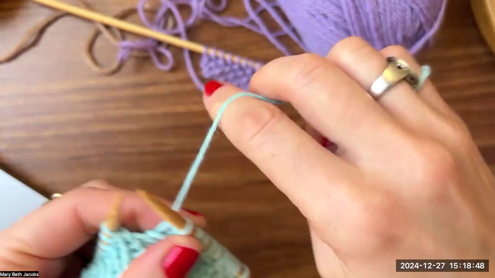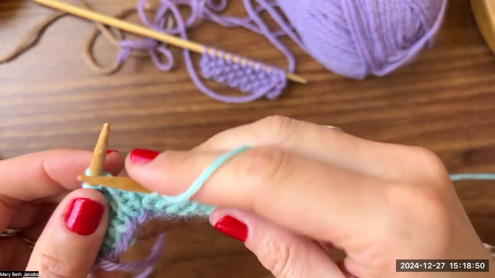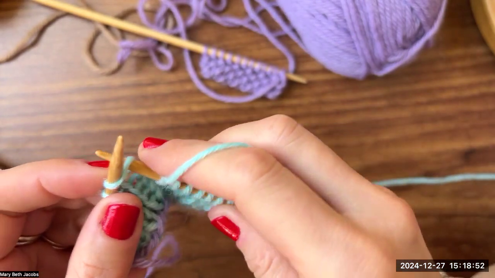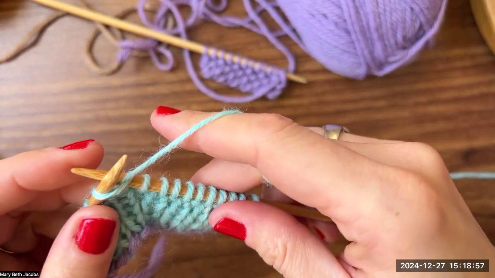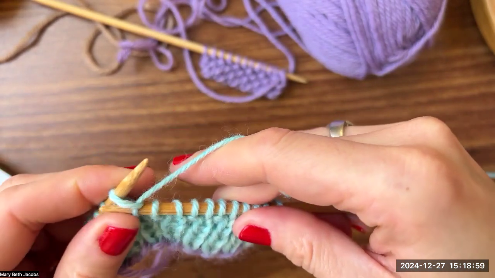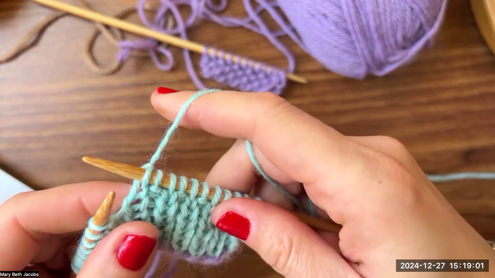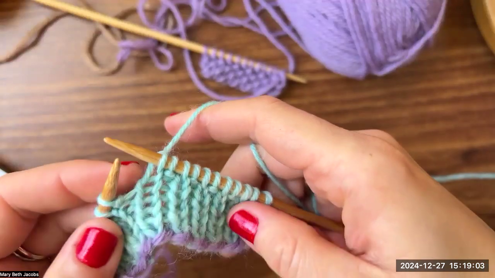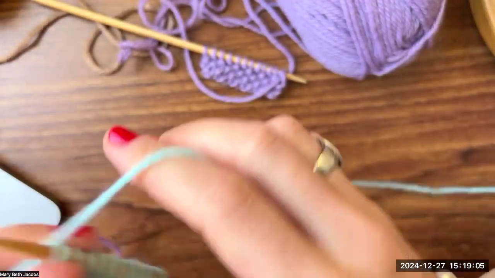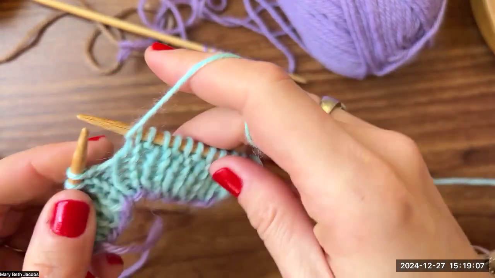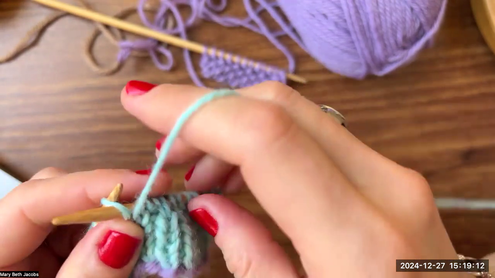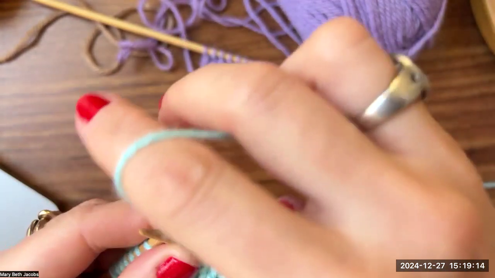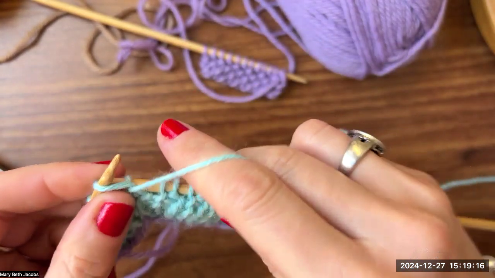I'm going to go under to the back, make my knit. Pull through. I'm just going to give it a little bit of tension. Under the needle. Oops, flip that around and pull it through.